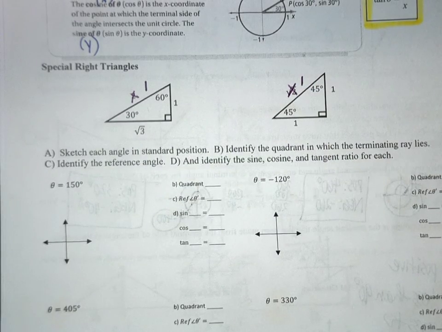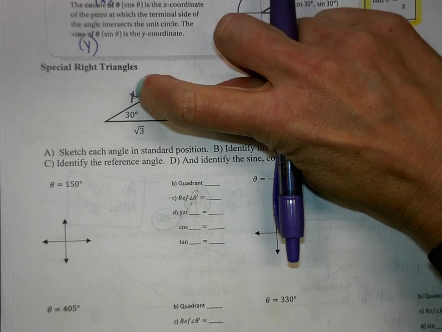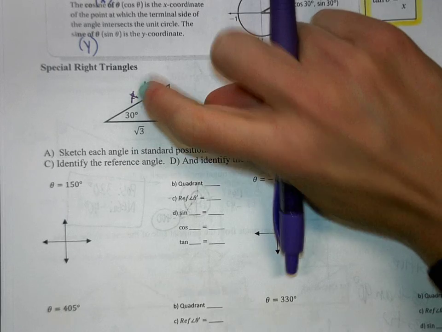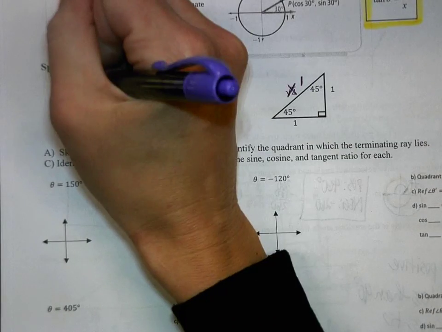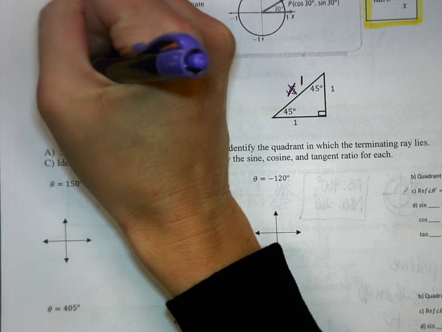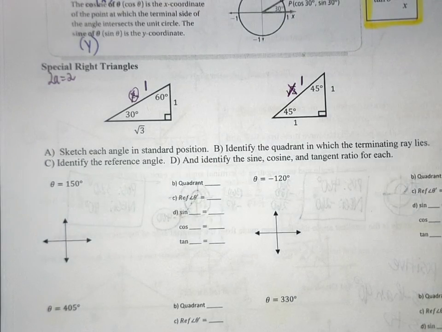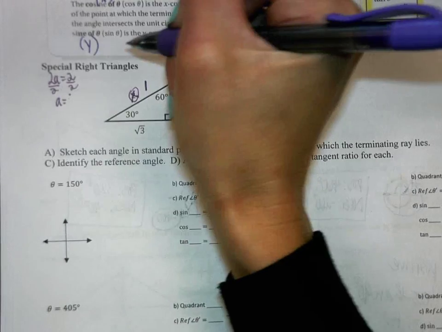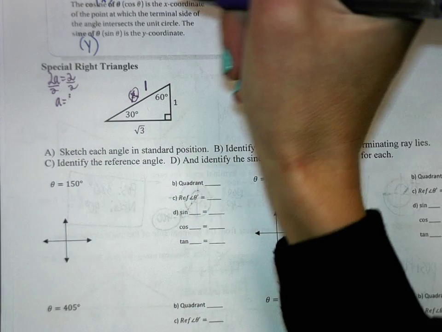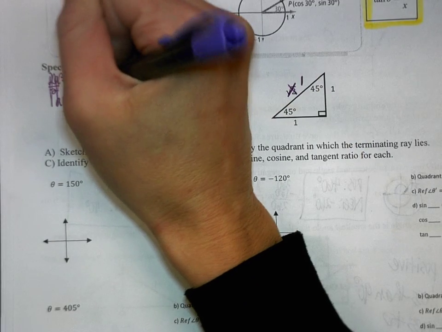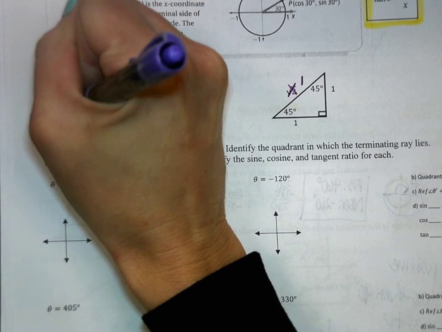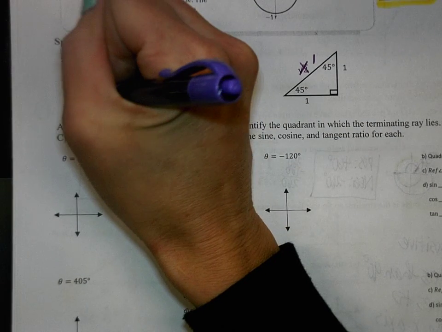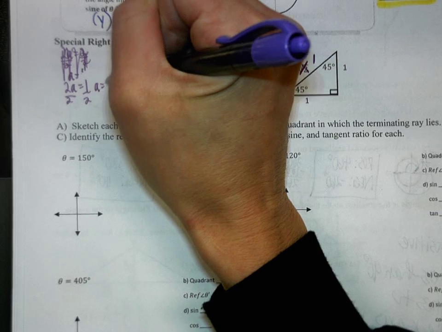So do you remember how we fixed that? We know that across from the 90-degree angle, it's actually 2a, correct? So I want 2a equals 1, and we divide by 2 to both sides, and we get a equals 1/2.